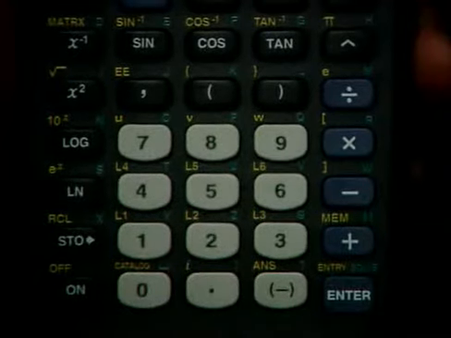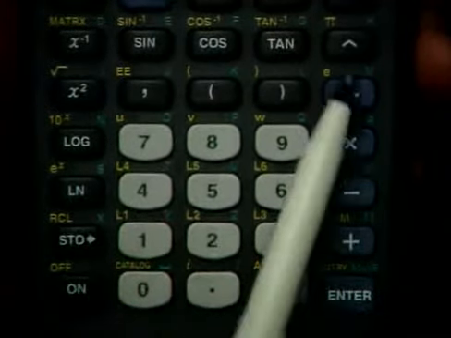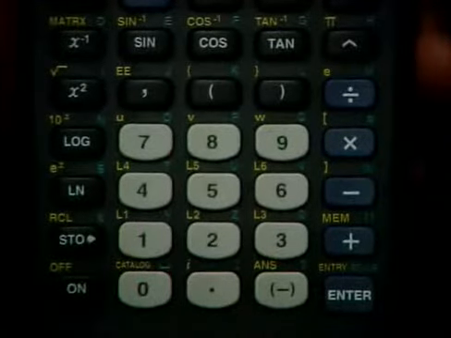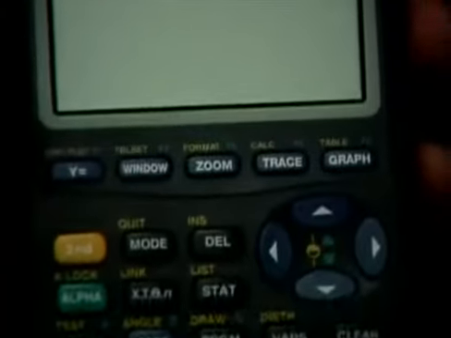Let's see, are there any others? I think that's about all that are in this area that we really need to be aware of right at the moment. Let's slide back down and actually enter some kind of equation.